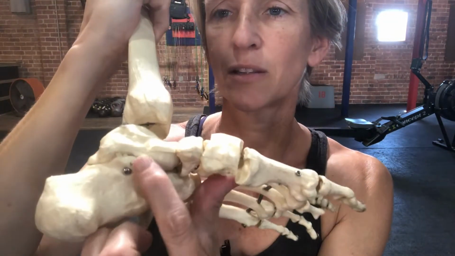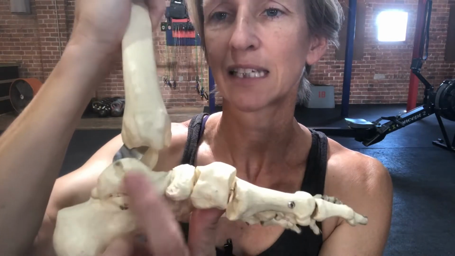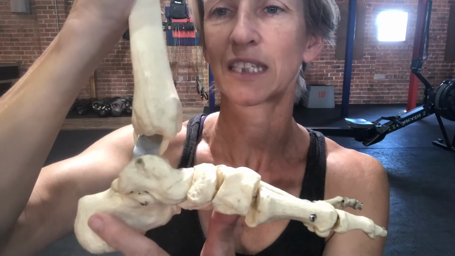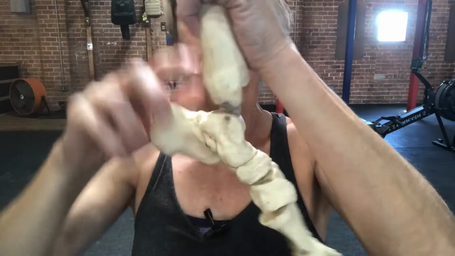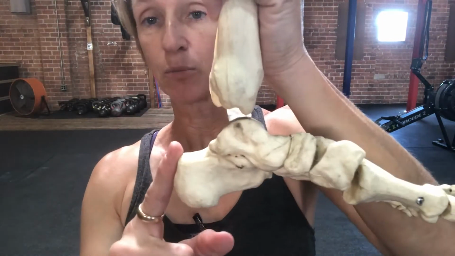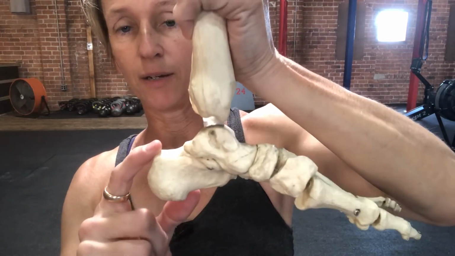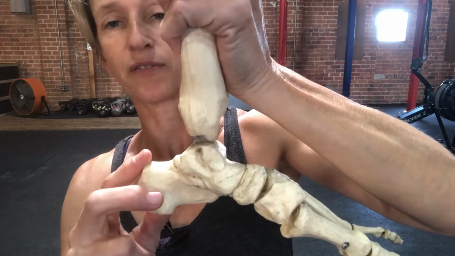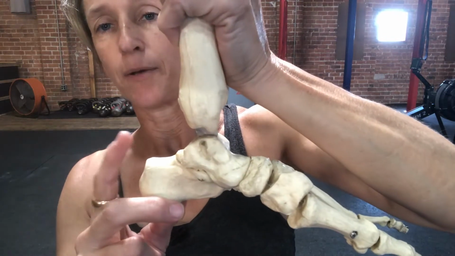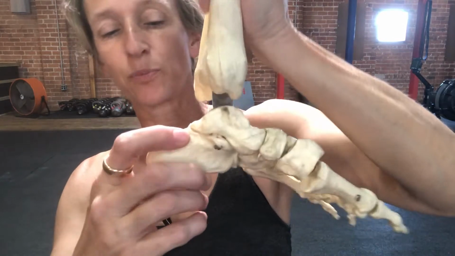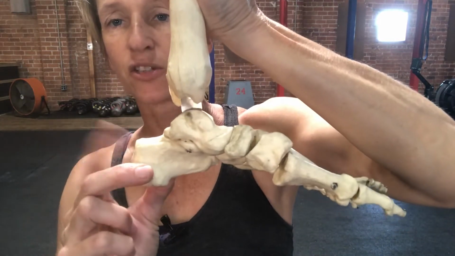It's a little harder to see, but there you can see the line between the talus and the next joint, or the next bone, which is the calcaneus. The calcaneus is the heel. It's the most posterior of the bones of the foot, and it's by far the largest of the tarsals. So this is the calcaneus.